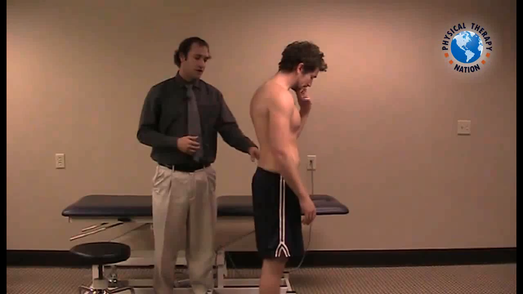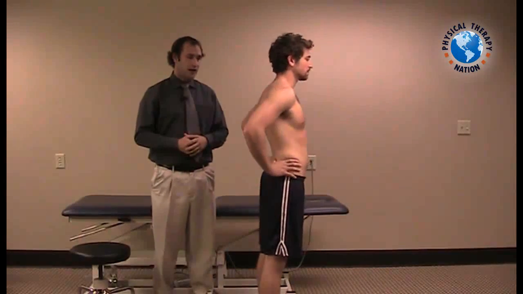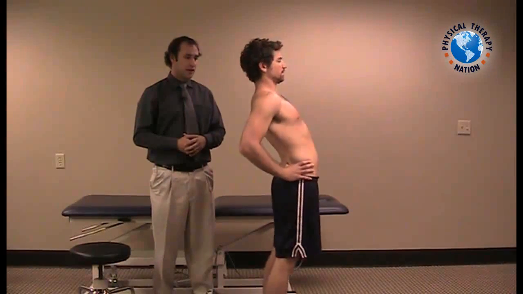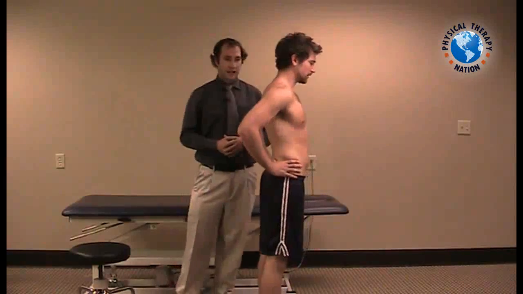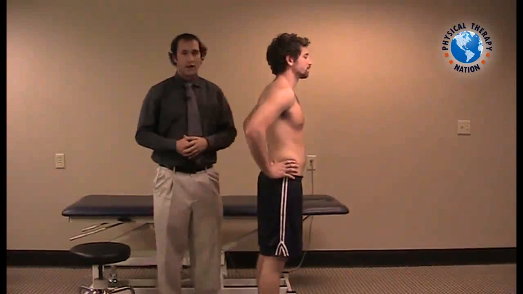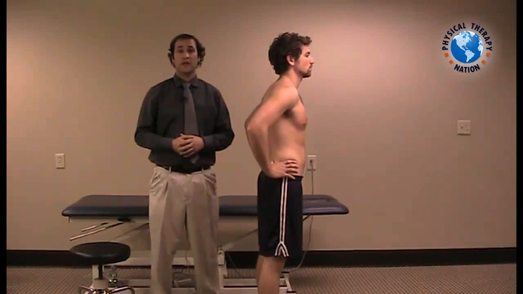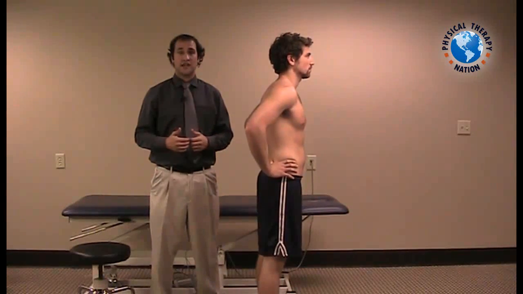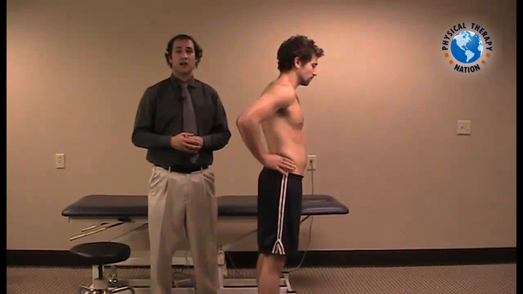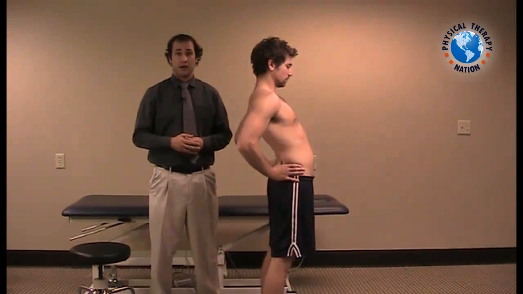Thank you, sir. Put your hands on your hips and go ahead and bend backwards. Extend your low back. All right, any pain with that? Yeah, that's uncomfortable. Okay, the patient is complaining of pain with extension, so as opposed to performing overpressure, now what I'd like to do is ask him to repeat that motion and try and identify a centralization phenomenon.